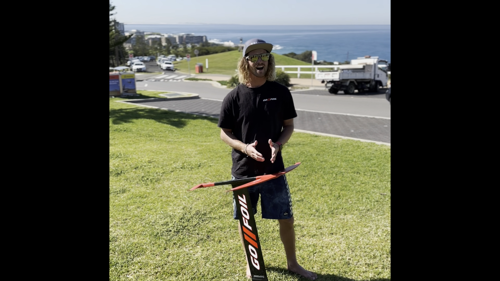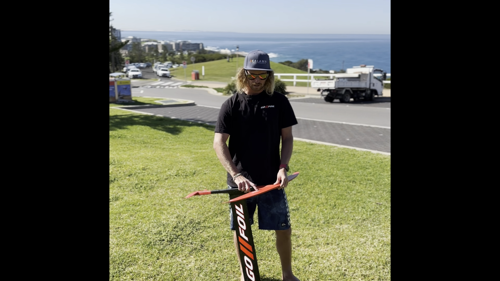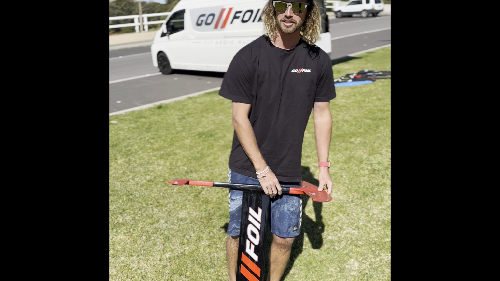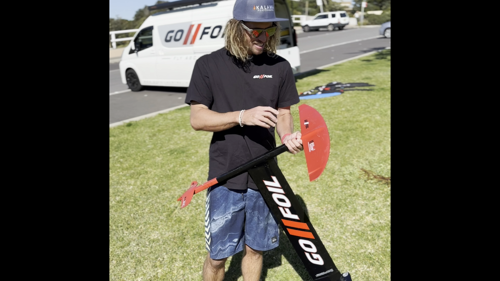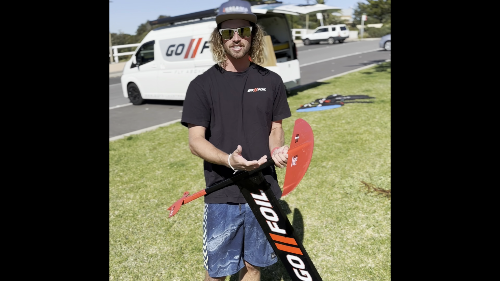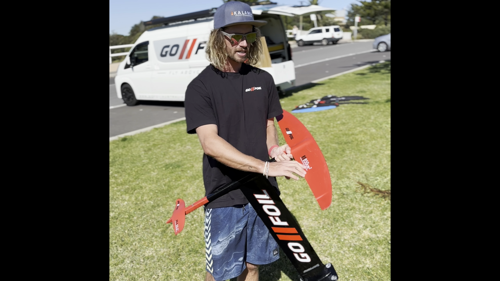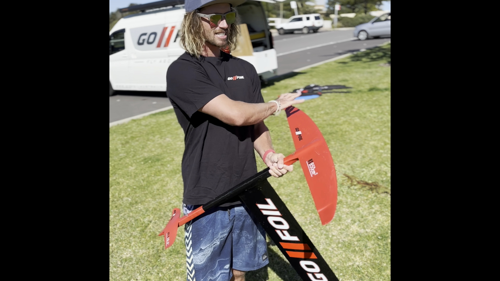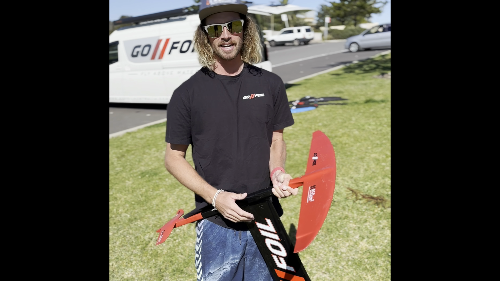What does that mean? RS means race series, 850 is the size of the wing, and then HA is high aspect. So this particular wing, the 850 projected square centimeters, is the size of the wing, okay? So an 850 is not something I recommend for a beginner.